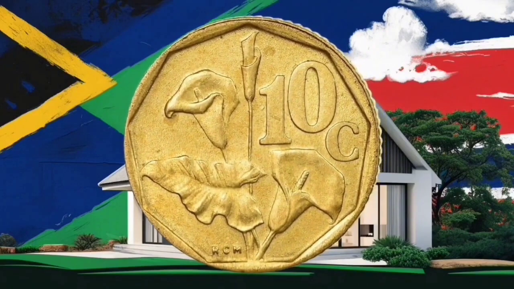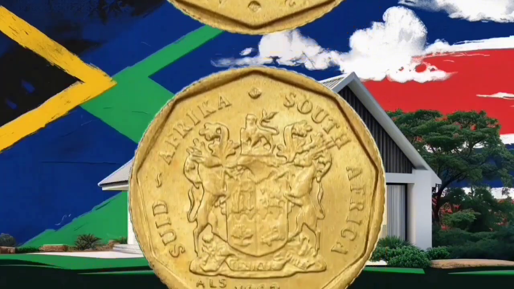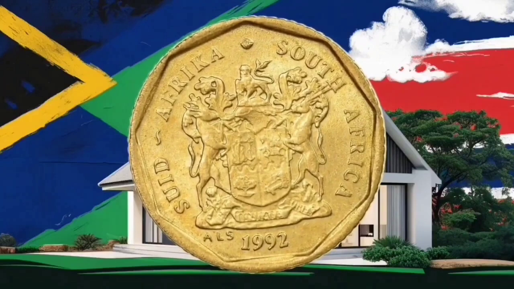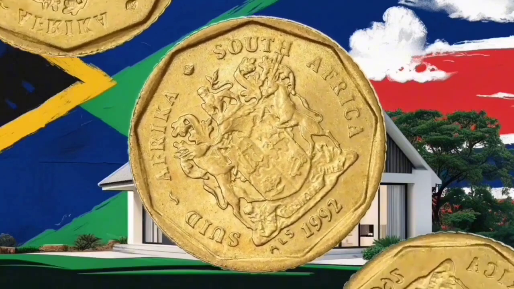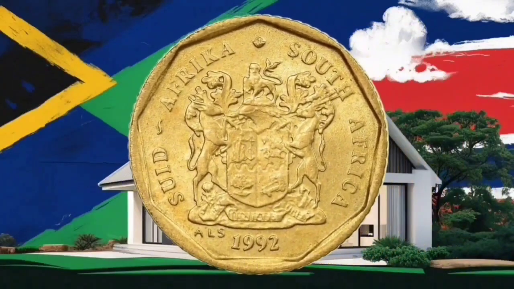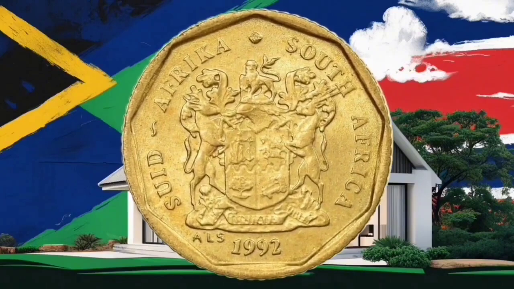The 10-cent 1992 coin is made from nickel-plated copper. It weighs about 2.0 grams and has a diameter of 16 millimeters. Its compact size made it ideal for everyday use, and it was commonly used for small transactions across South Africa during the early 90s. The obverse of the coin features the national coat of arms of South Africa as it appeared at the time.